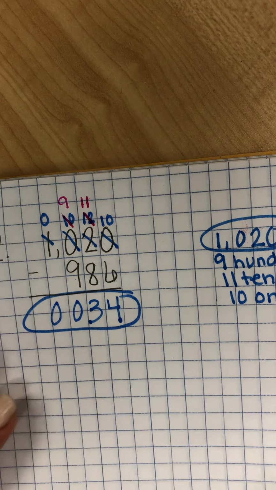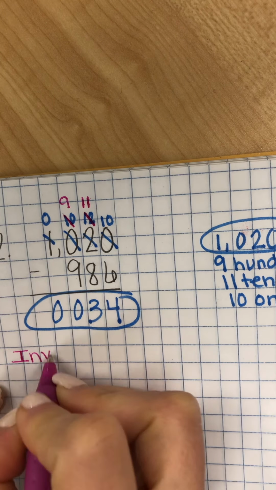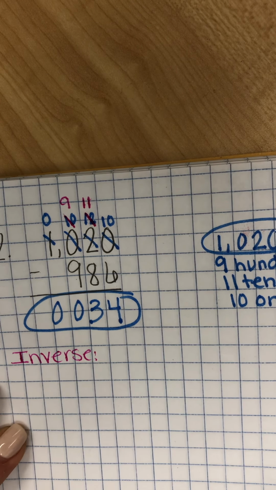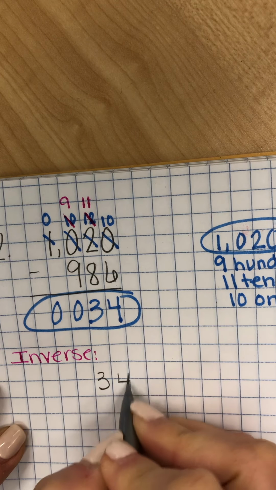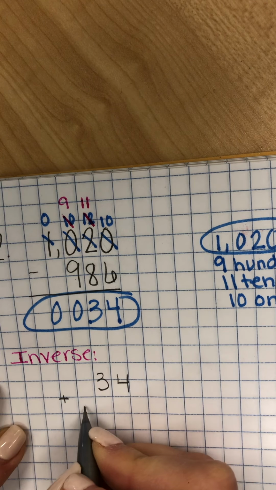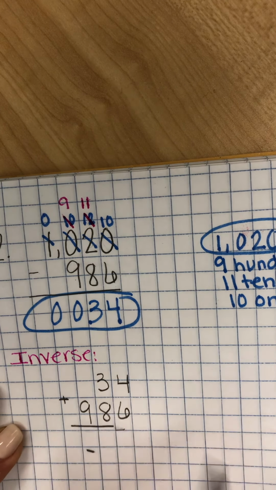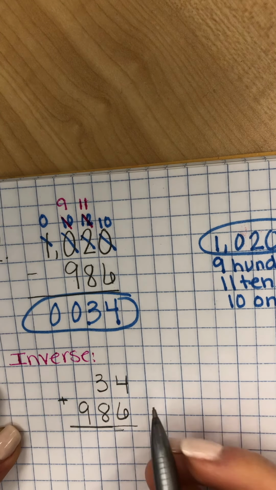All right, I know to be a really precise mathematician, I'm always going to want to check with the inverse. That means I take my difference, 34, plus the number we were subtracting, 986, and it should give me the total if I did my math correctly.